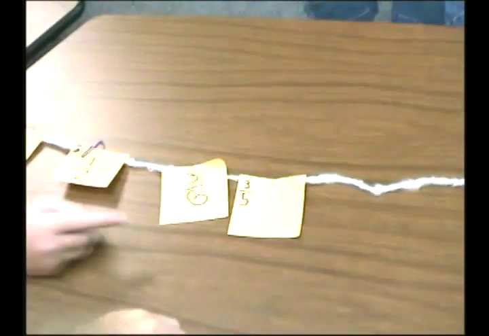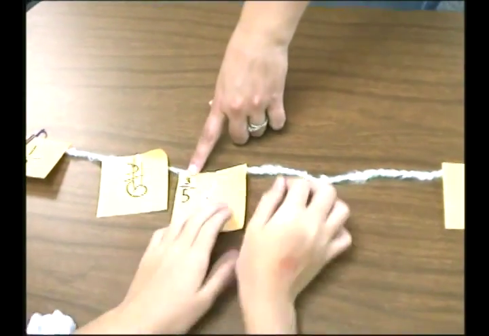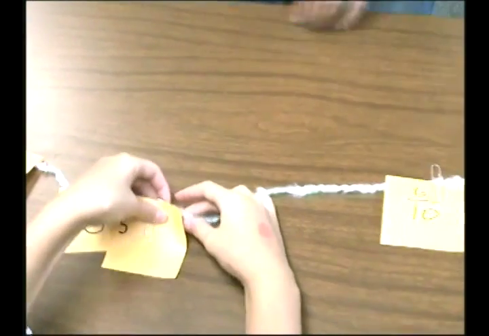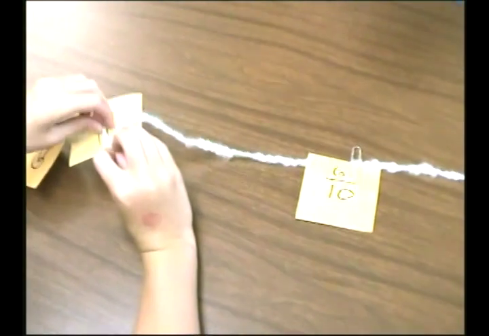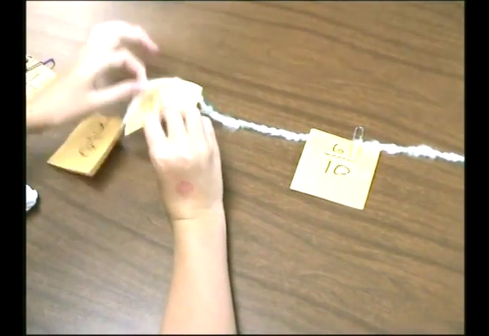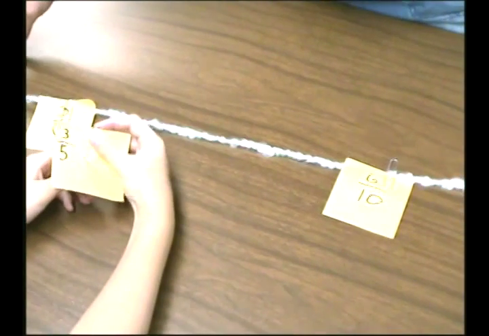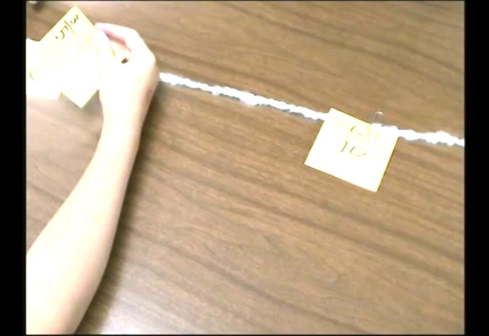Over half. Is it half of 5? Okay, so 3/5. 3 is not half of 5. So is 3 more than half of 5, or is 3 less than half of 5? More. So it should be on this side, right? Because it's more than 1/2. But it's a little bit more.